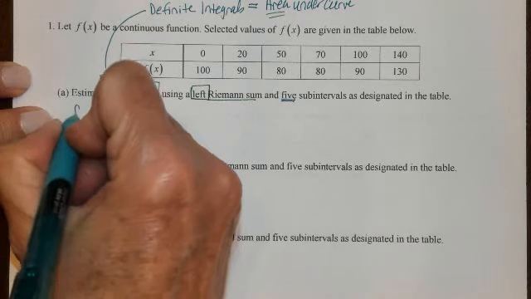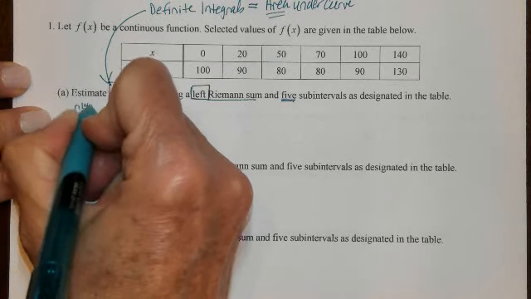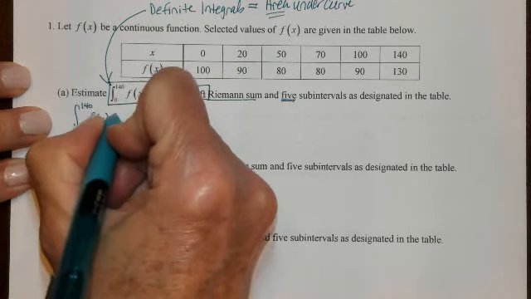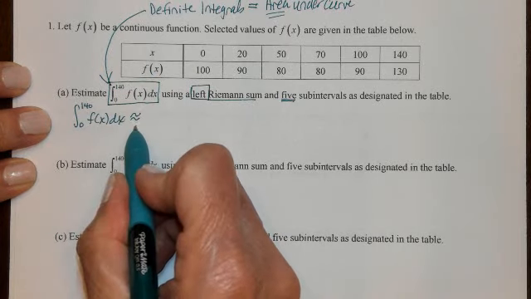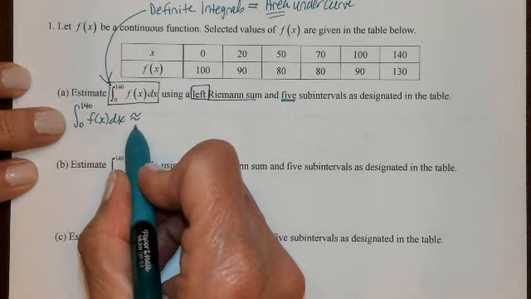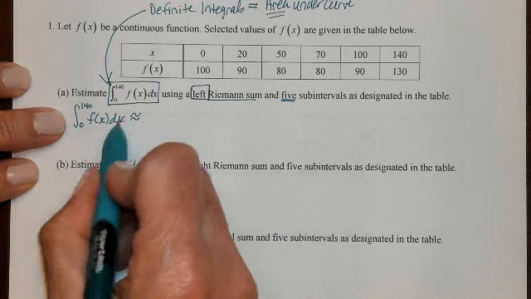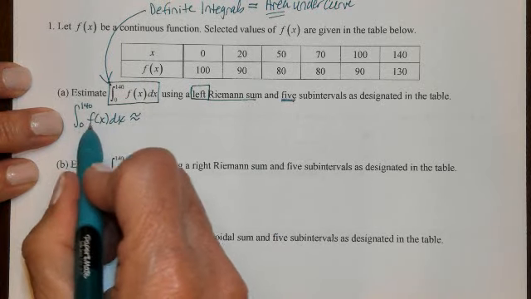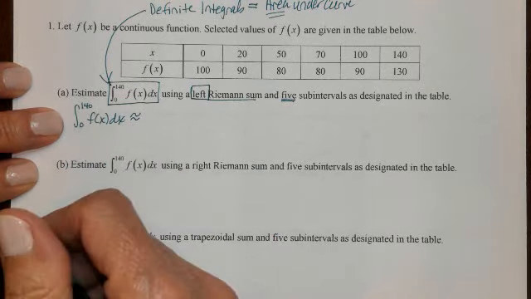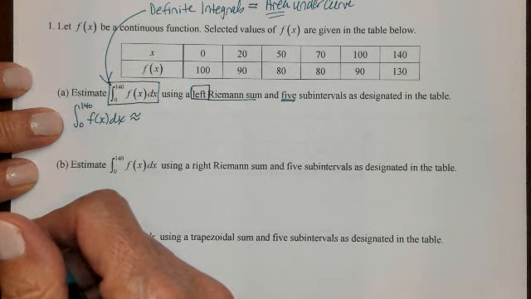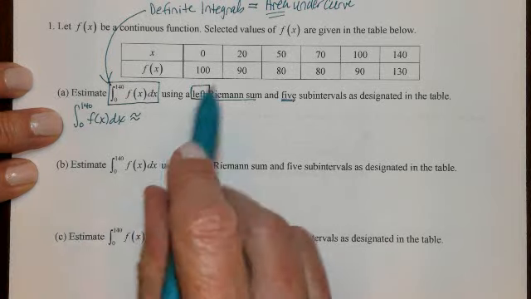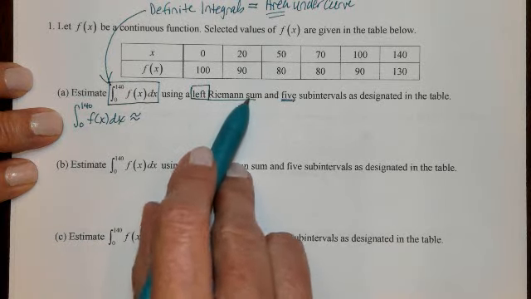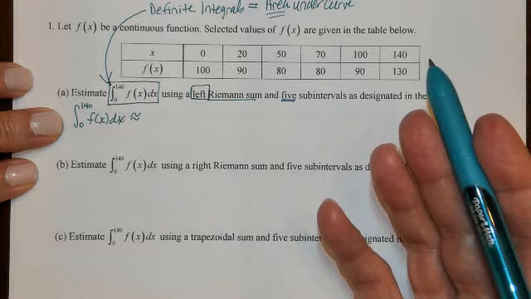So, let's get busy. We are estimating, so I'm not going to use an equal to sign. I'm going to use this little approximately equal to sign. Okay? And say what you're estimating, you guys. Don't just jump in and do a left Riemann sum. I say that not because I want you to show all your work, which I do, but more because later on we're going to be using a left Riemann sum for only part of an approximation.